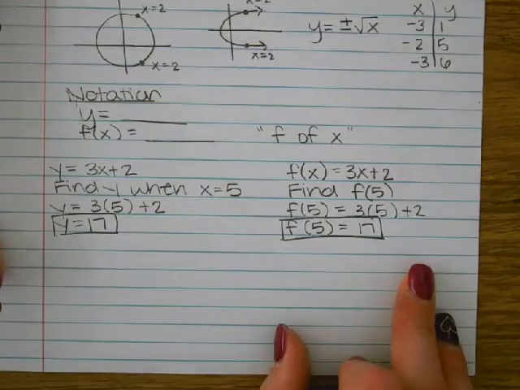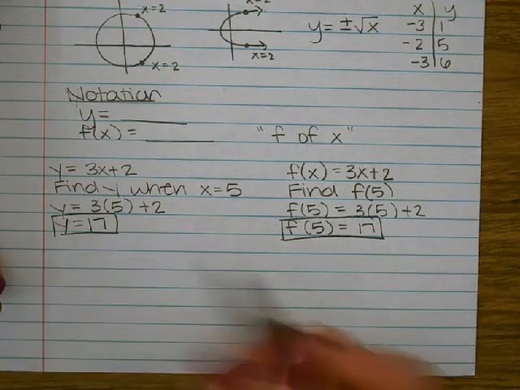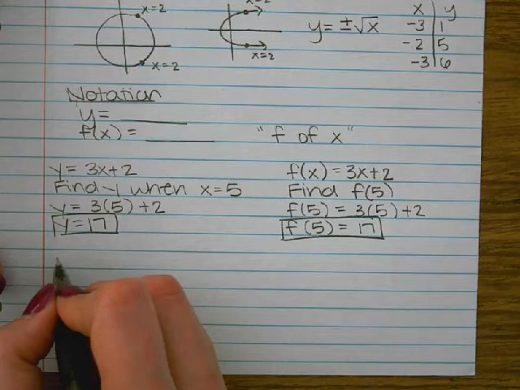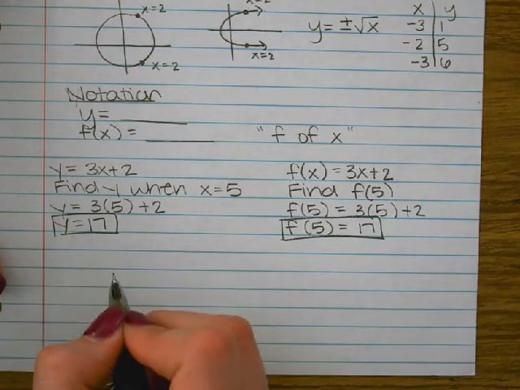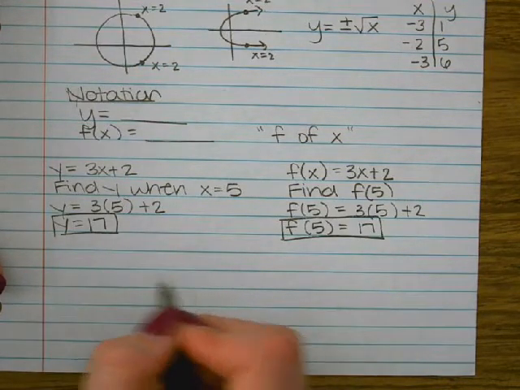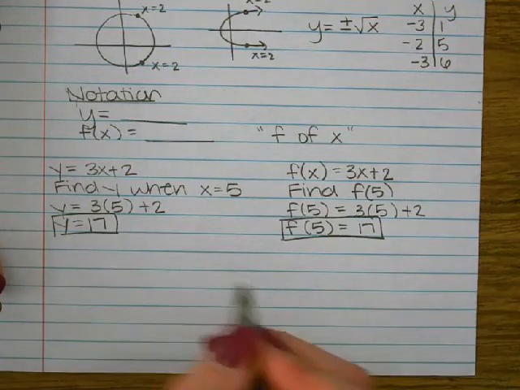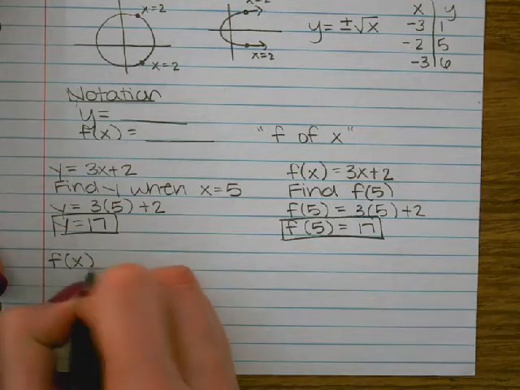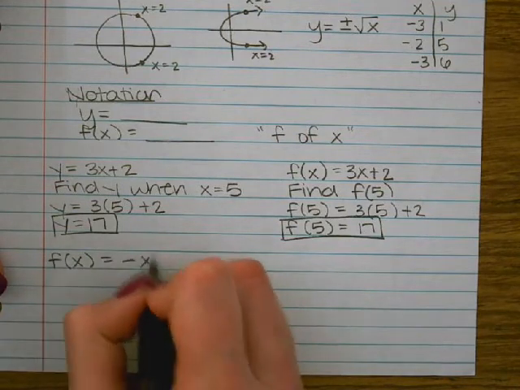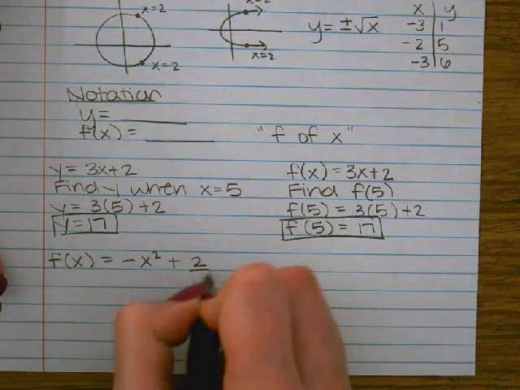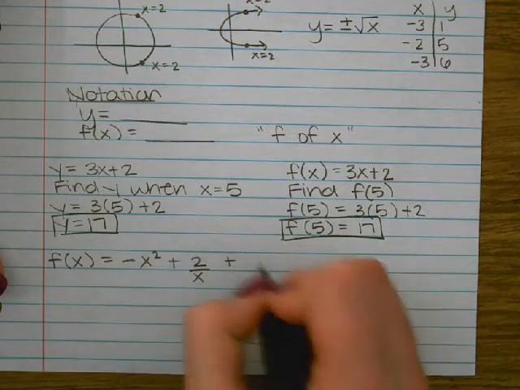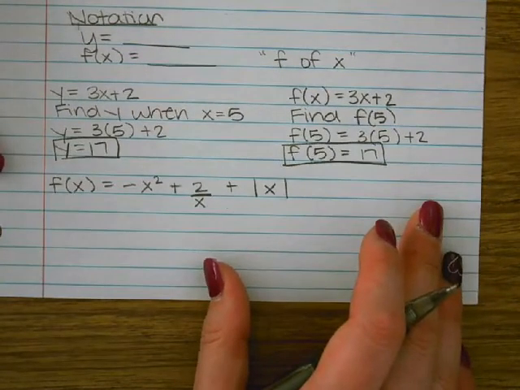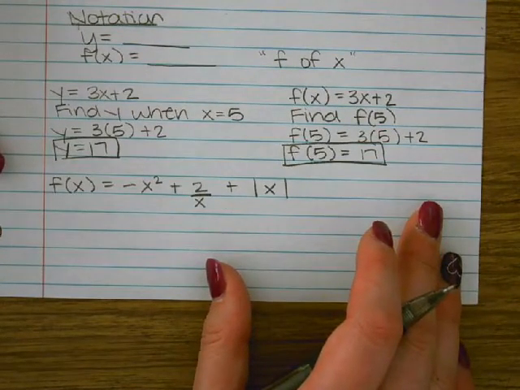Now, there's another type of evaluating we might do. So what we're doing right here is evaluating. There's another type we might do where we're evaluating but not necessarily for a number. You might be evaluating for a letter or for an expression. So we're going to go ahead and look at f of x equals negative x squared plus 2 over x plus the absolute value of x. And we're going to evaluate this. We'll do it 2 or 3 different ways.